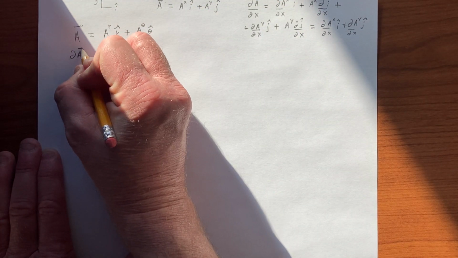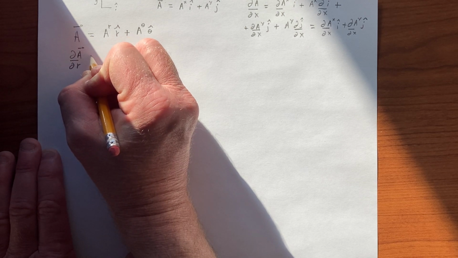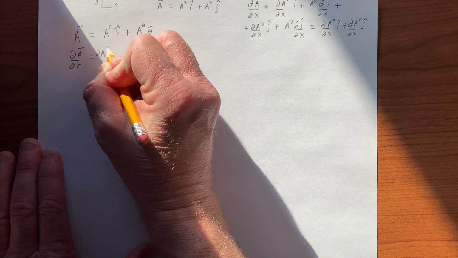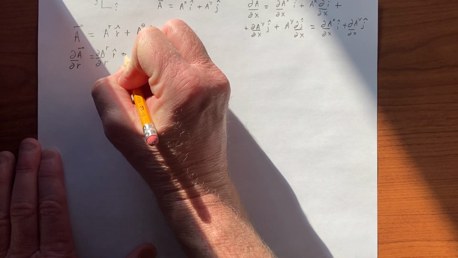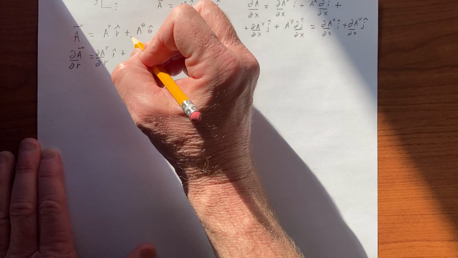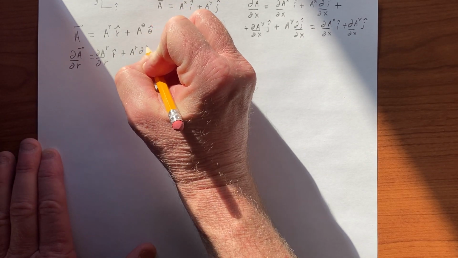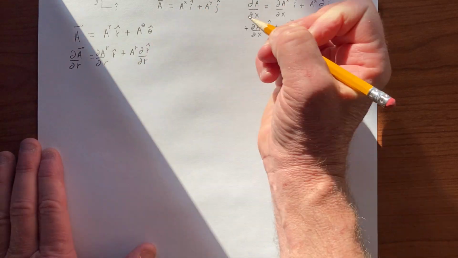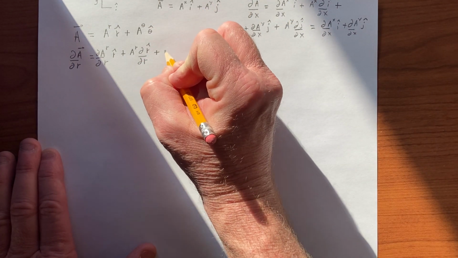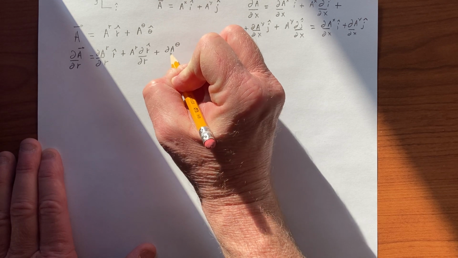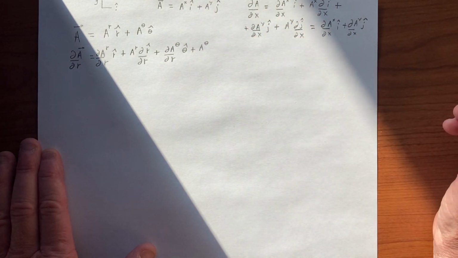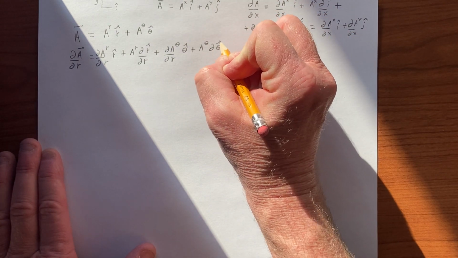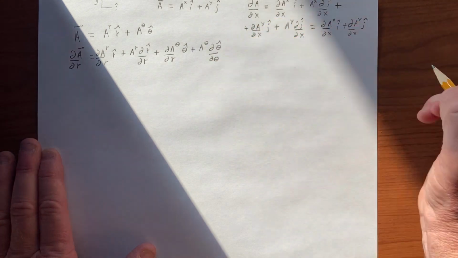The derivative of A with respect to the r coordinate looks like the derivative of Ar with respect to r times r hat, plus Ar times dr hat with respect to r, plus dA theta with respect to r times theta hat, plus A theta times d theta hat with respect to r.